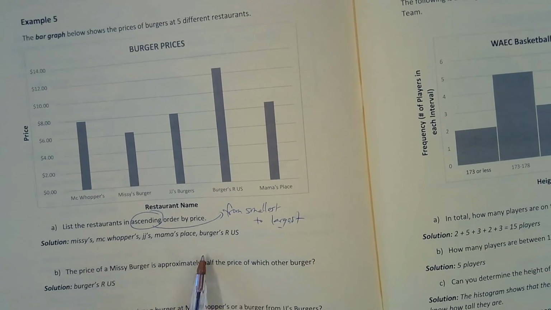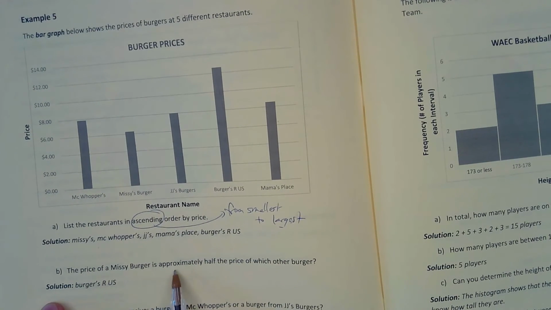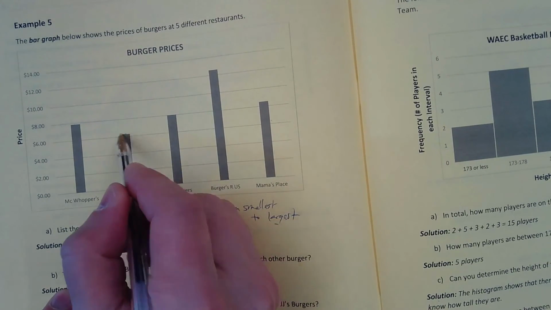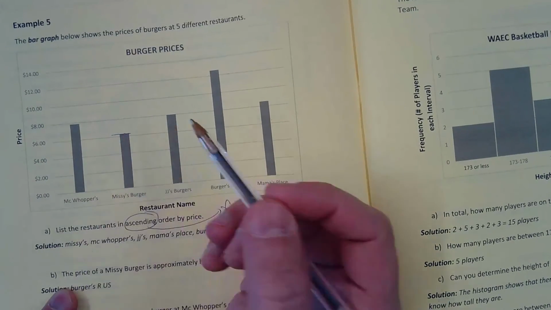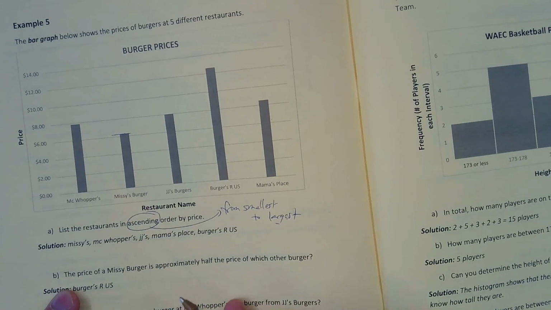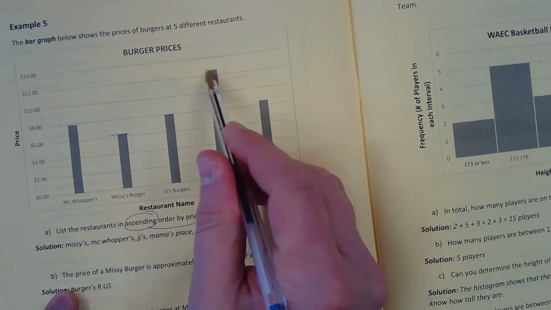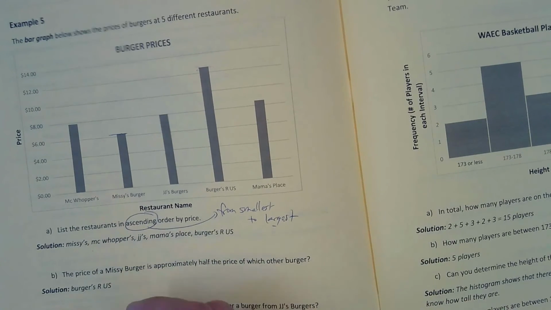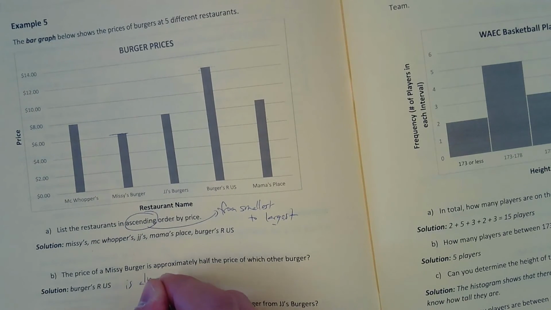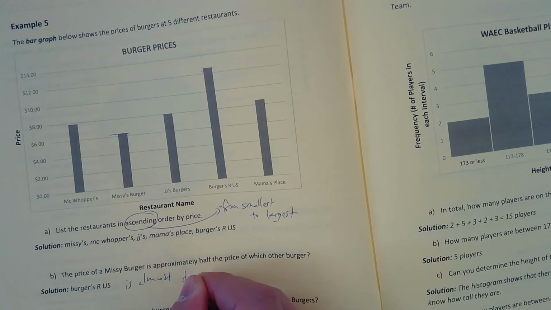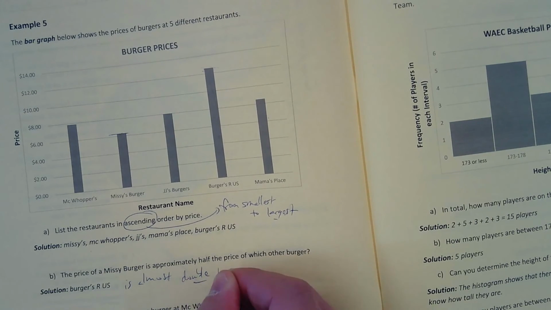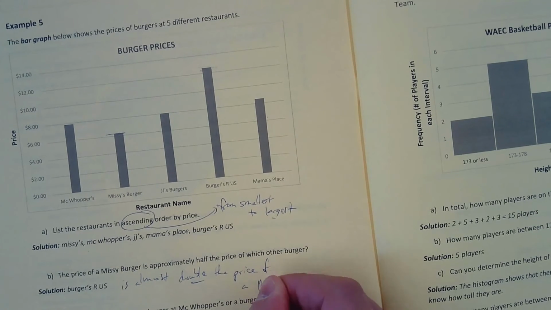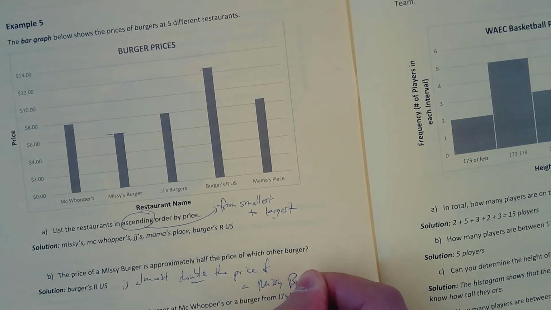Okay. B, the price of a Missy burger is approximately half the price of which other burger? Okay, so the Missy burger's there. It's just over $6. Which one's almost double that, or more than double? It's that Burgers R Us one, right? So Burgers R Us is almost double the price of a Missy burger.